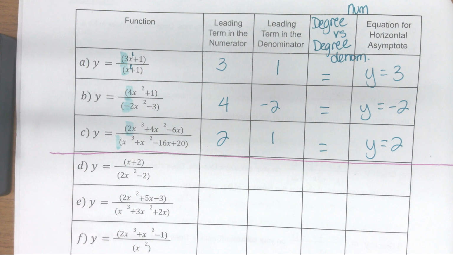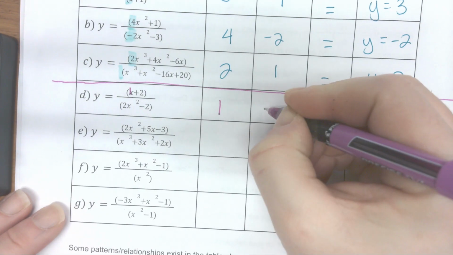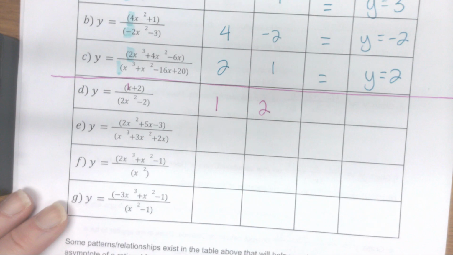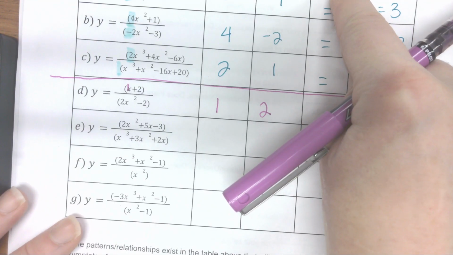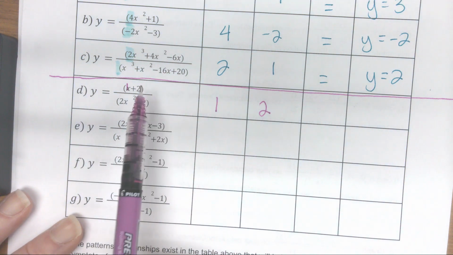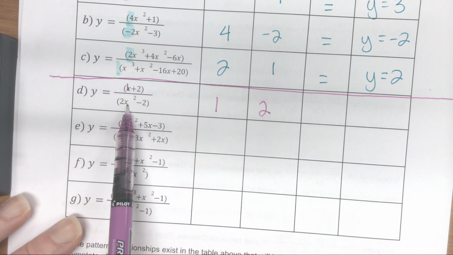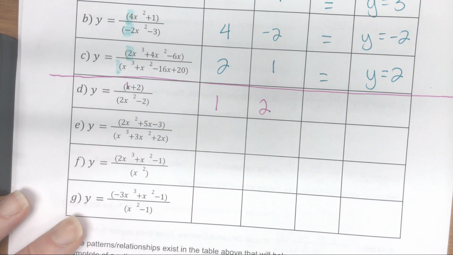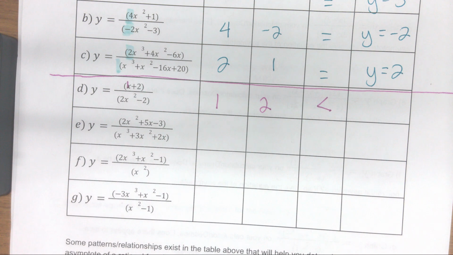Okay. All right, next category. Let's look at D. This is a 1. This is a 2. The degree of the numerator versus the degree of the denominator. What's the degree in the numerator? 1. And the degree in the denominator is 2. They are not equal anymore. Agreed? So I'm going to say the degree of the numerator is less than the degree of the denominator.